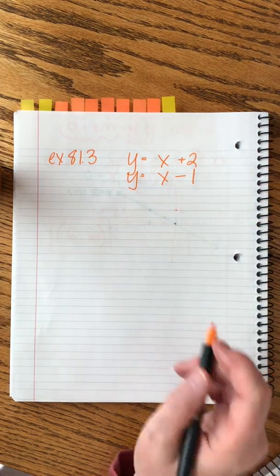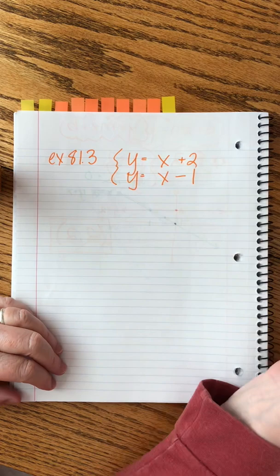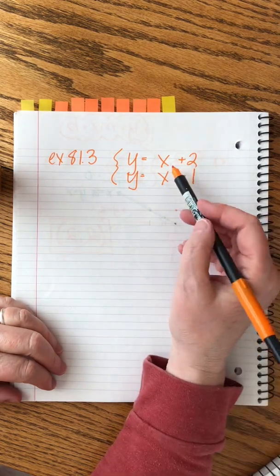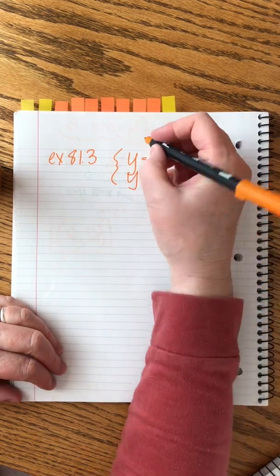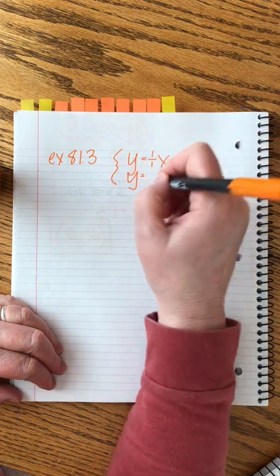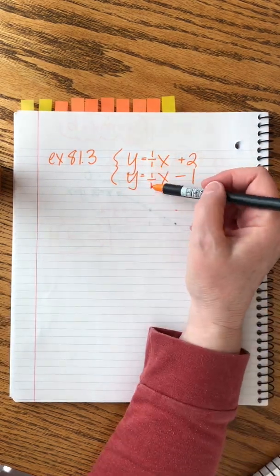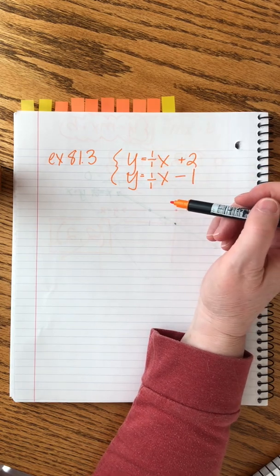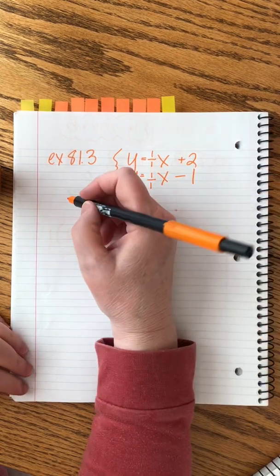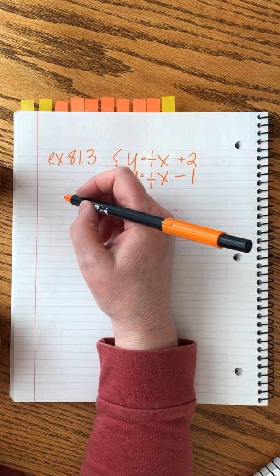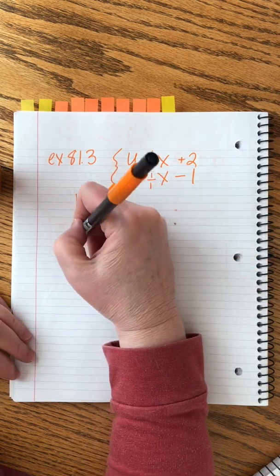Okay, here's our system of equations. Looks harmless enough, right? The y-intercepts look fine. We notice they don't have slopes, so we can fill that in. And what we notice is, oh, look, the slopes are the same. That's kind of interesting, right? We'll see what happens when we graph that.